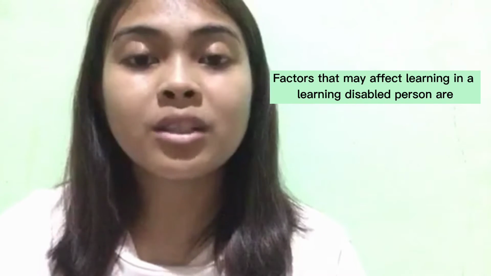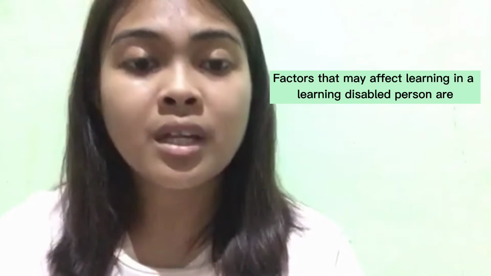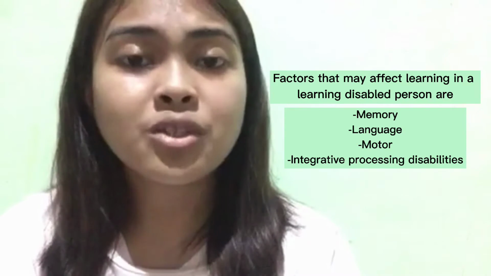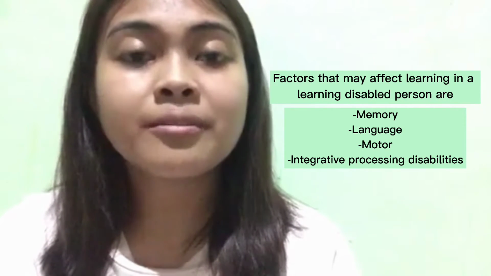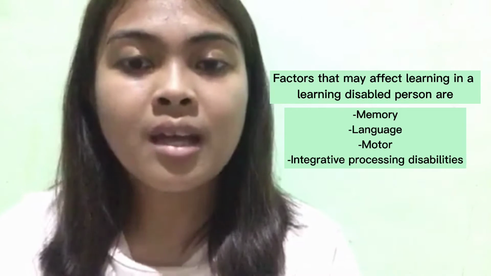Learning disability has been the subject of a great deal of controversy over the years. Individuals with learning disabilities appear normal and have been found to have at least average, if not superior, intelligence. The factors that may affect learning in a learning disabled person are memory, language, motor, and integrative processing disabilities. These factors fall under 2 general headings, input and output disabilities.